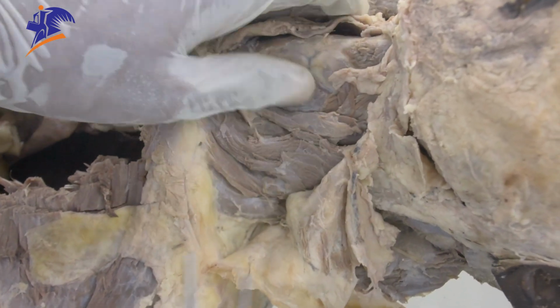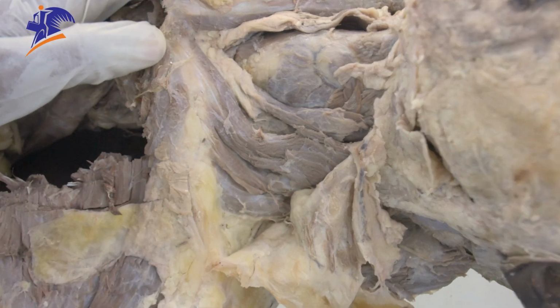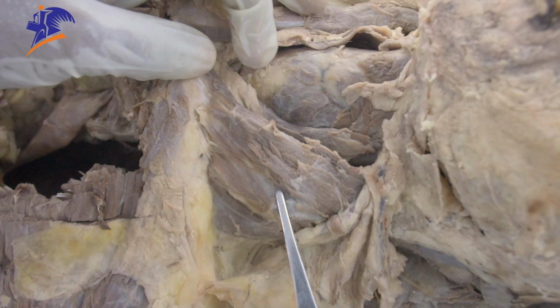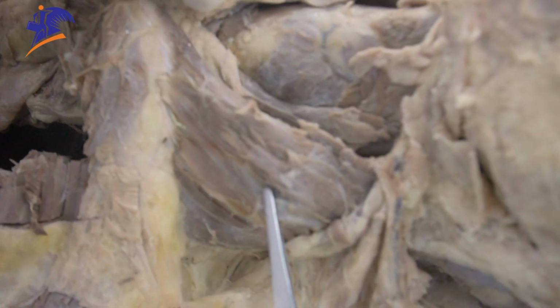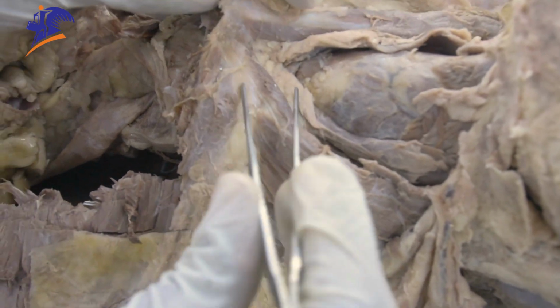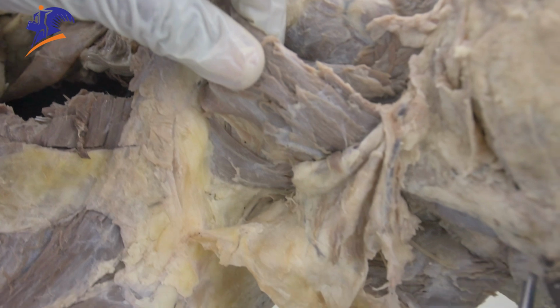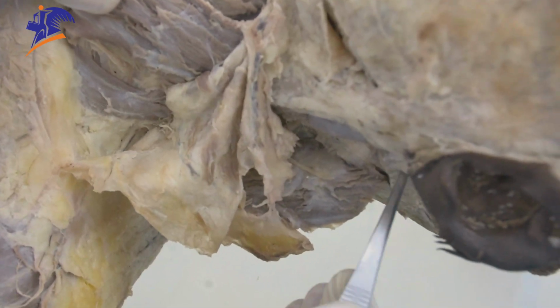important spaces. Regarding the neck triangles, we have a very important muscle, the landmark, the sternocleidomastoid. This is the sternal head, and this is the clavicular head, and it is attached proximally to the mastoid process.